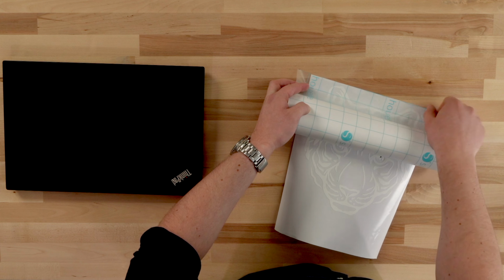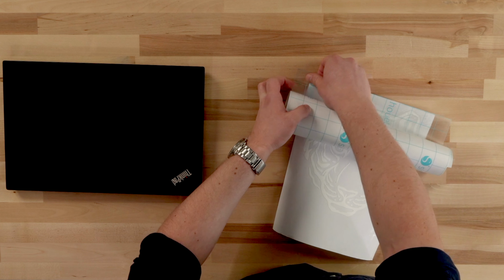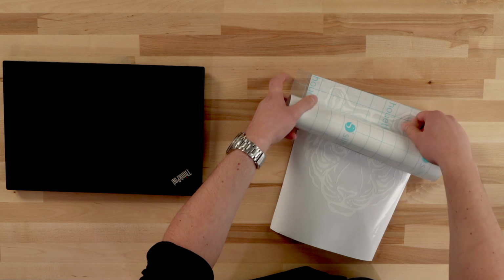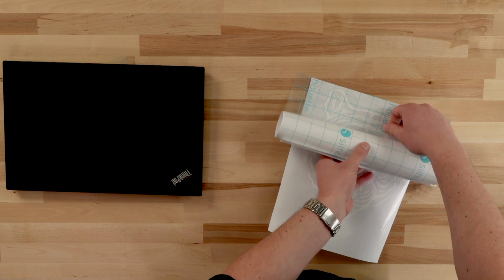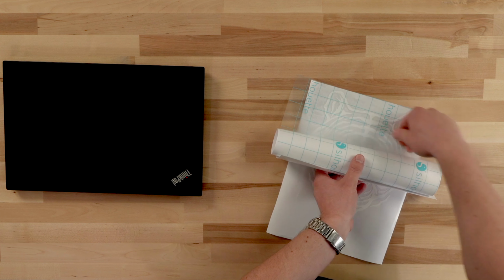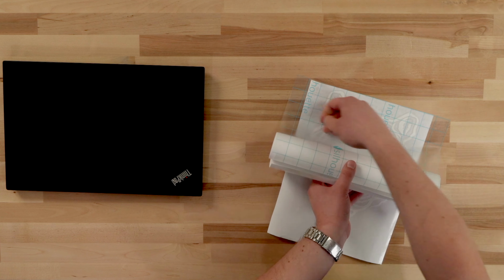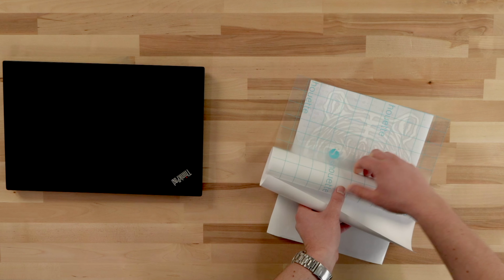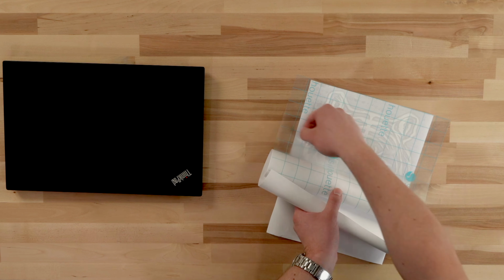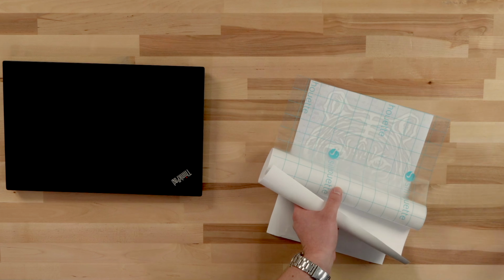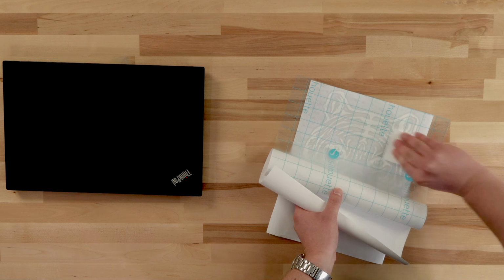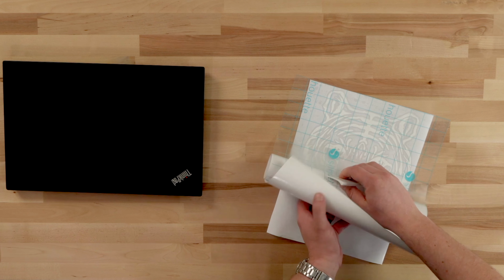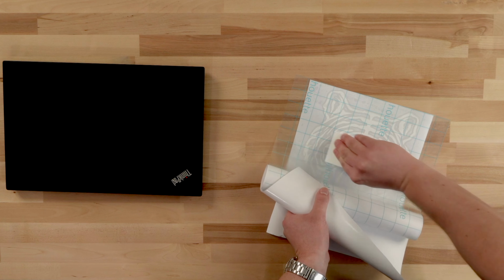Just like that. Just like the weeding, you want to go real slow and be patient with it. And then you just want to kind of run your hand along as you apply the transfer tape. Now we also have a very useful tool for this, our little silhouette scraper. This makes it so that you don't have to use your fingers. It helps get out the air bubbles. Makes it a lot more smooth and easy.